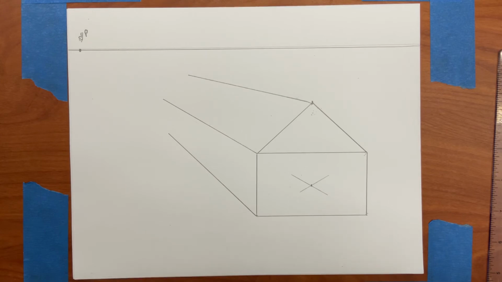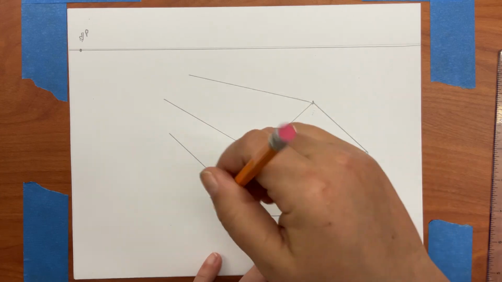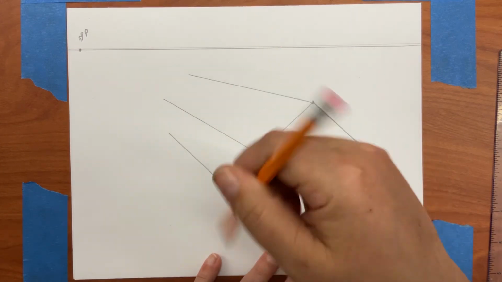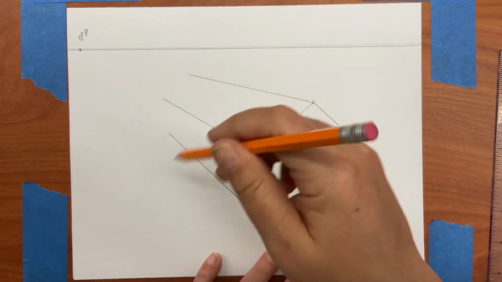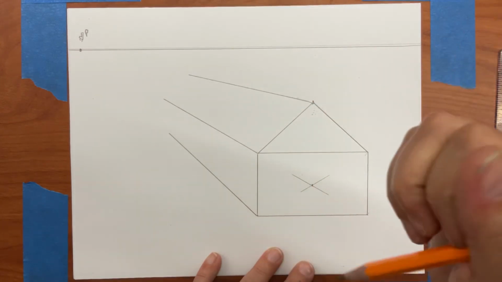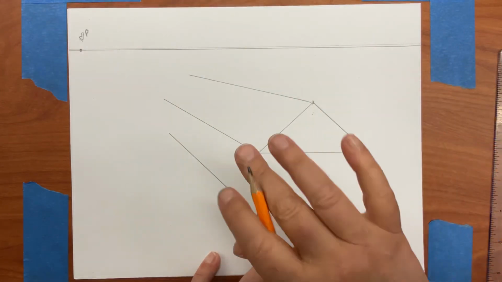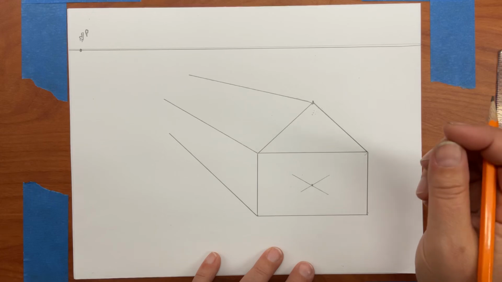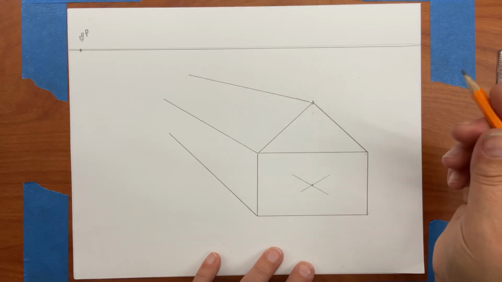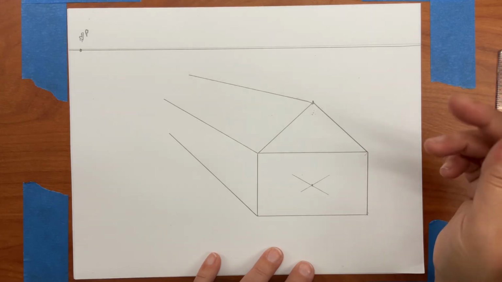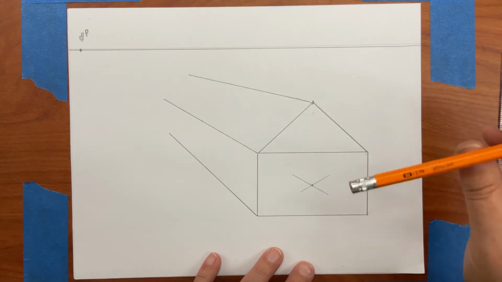Can we bring it all the way to the point? You can, but I didn't. Why do you think I didn't? I'm going to have to erase it anyway, right? So I just kind of guessed about where my building's going to stop, and I just put lines that long. If it helps you to draw it all the way to the vanishing point, go for it. But you will have to erase some of it. 2 more lines, and then I'm coming around to check.